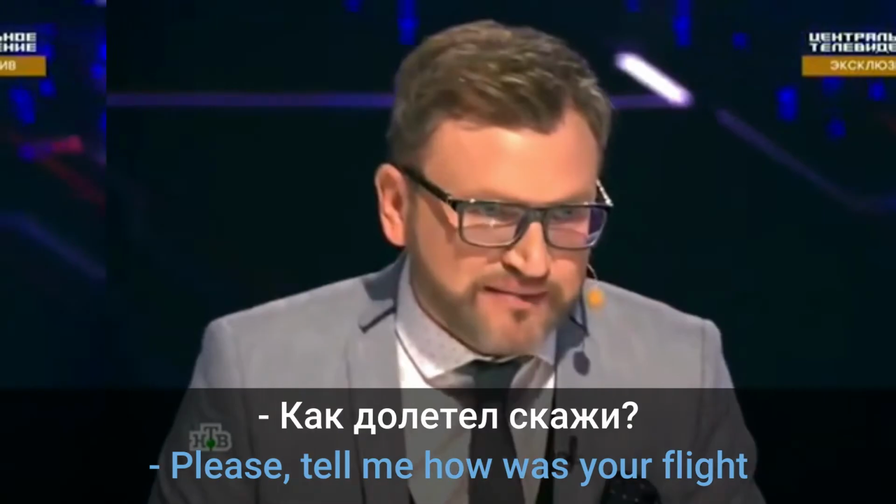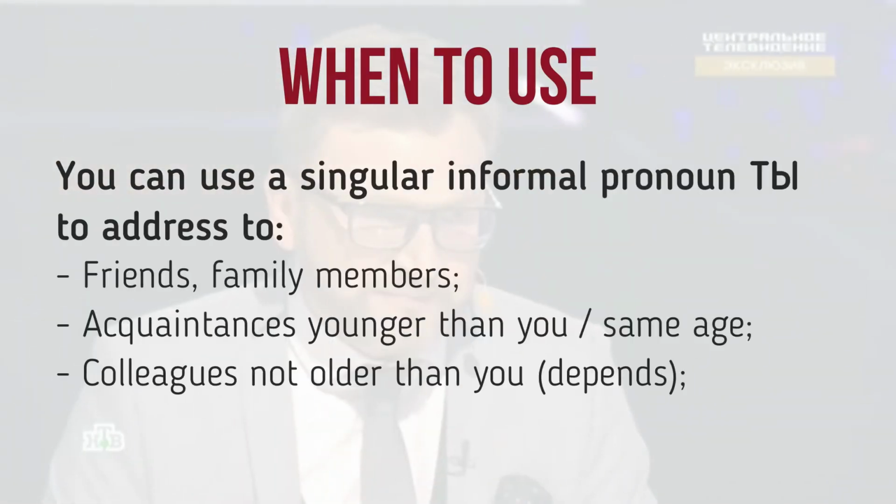You can use a singular informal pronoun ты to address friends, family members, acquaintances younger than you or the same age, colleagues not older than you, and children.